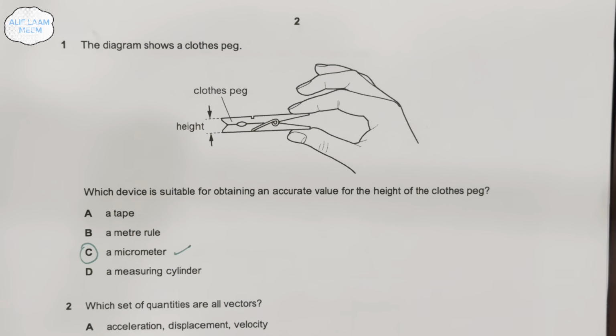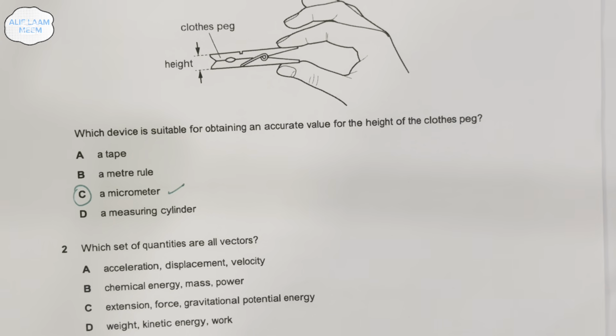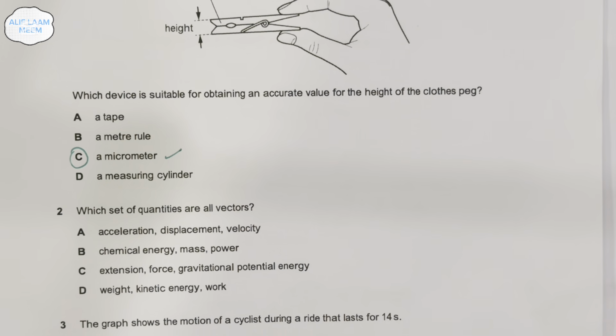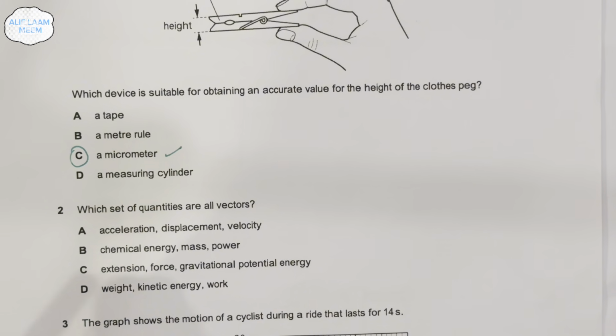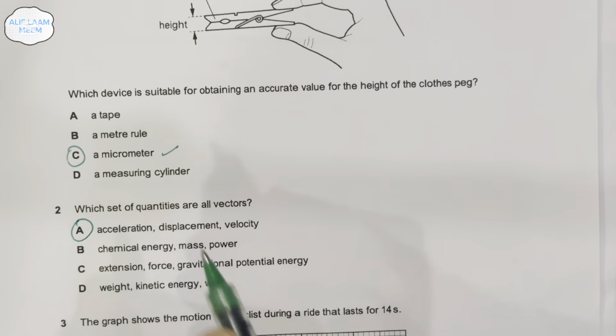Moving to question number 2, which set of quantities are all vectors? Acceleration is a vector quantity. Yes, we know that displacement is also a vector quantity and velocity is also a vector quantity. Vector quantities are those quantities that require both magnitude and direction. So that's why option number A is the right answer.